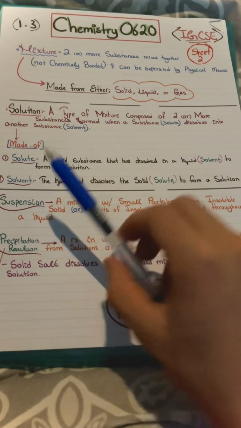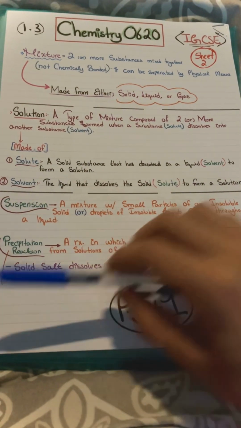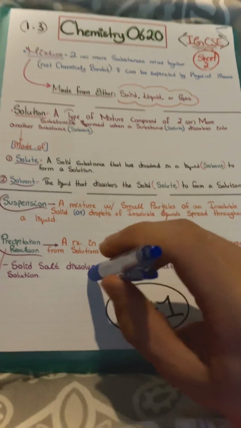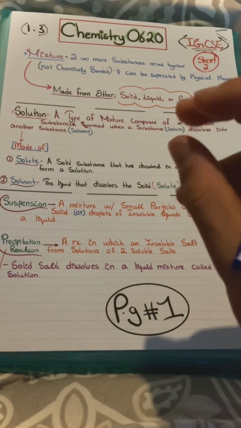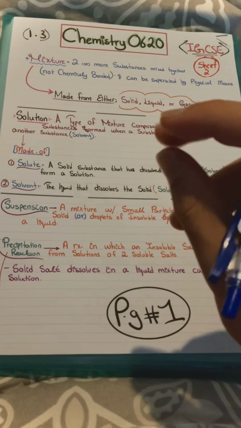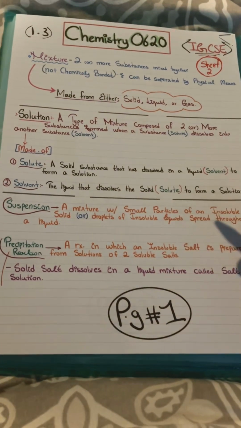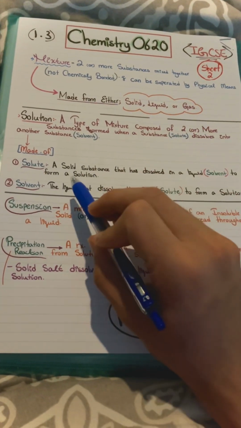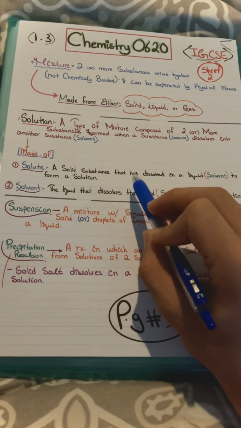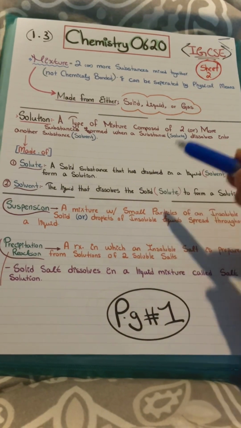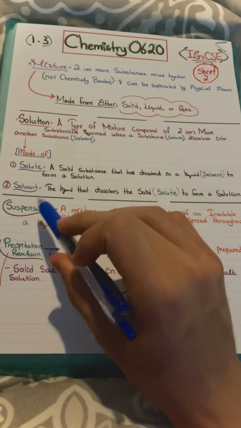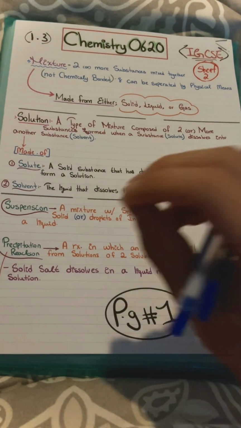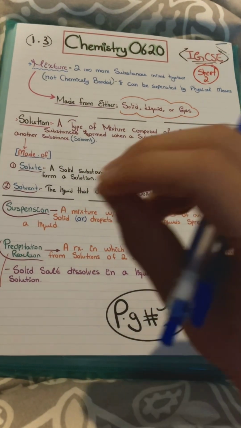For example, you have a cup of water and you sprinkle salt inside it. So what you're adding is a solid substance inside the liquid. The solid substance that you're adding inside the liquid is your solute. It is the substance that is going to dissolve in the solvent, which is the water. So water is your solvent, and the salt is going to dissolve in the water. The solute is going to dissolve in the solvent.